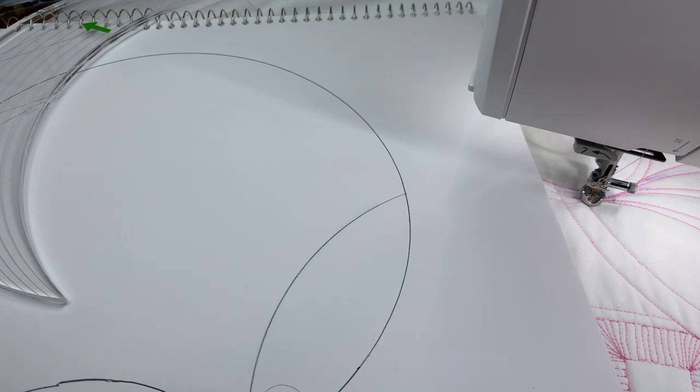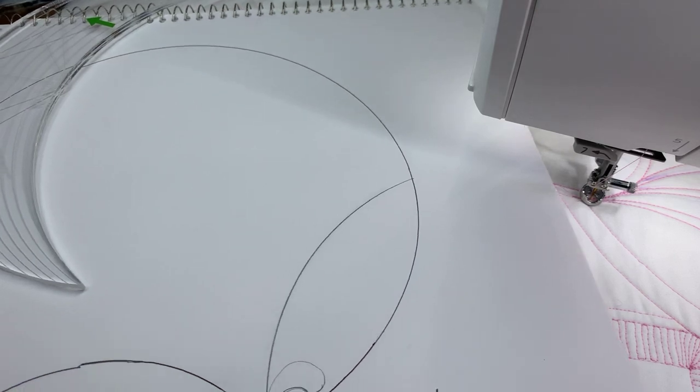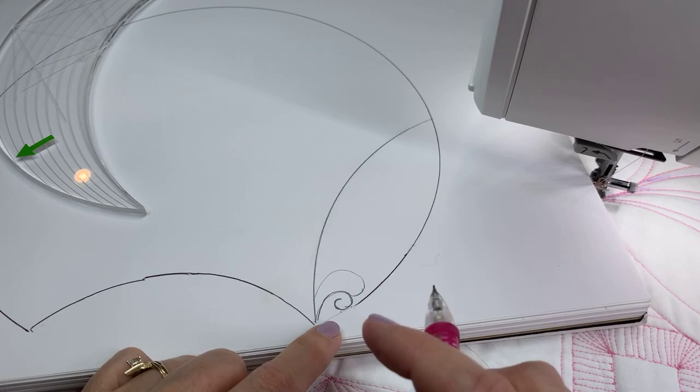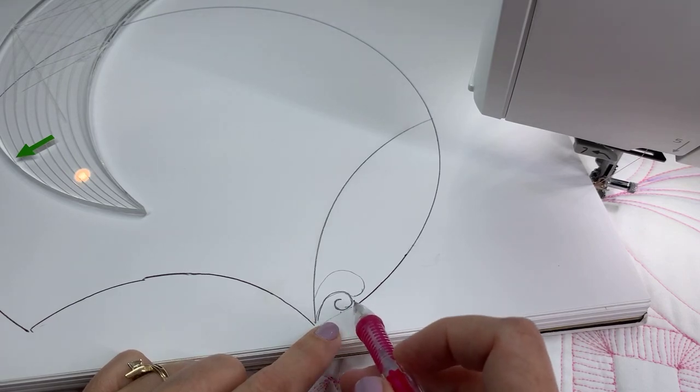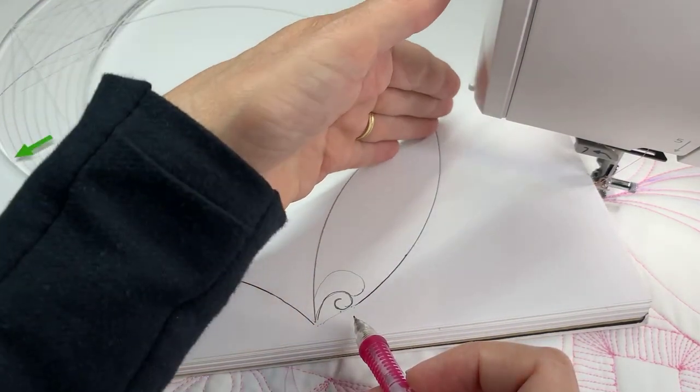So nobody has a preference? Okay, well, we'll just do it this way then. So when we start, I like to go ahead and put a little curl in right at the beginning. I like this because I can make this shape pretty easily. And the curl gets me set. It gives me the correct positioning so that I can start moving up the feather.